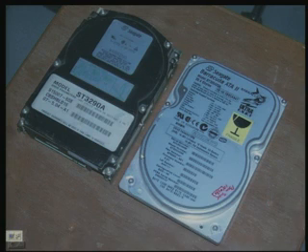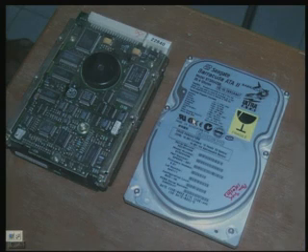This is a Seagate hard disk drive, shown from two sides. This part is the disk controller. This is just a casing. You are not actually seeing the medium on which recording is done. That's inside. This is the controller circuit. You can see closely.